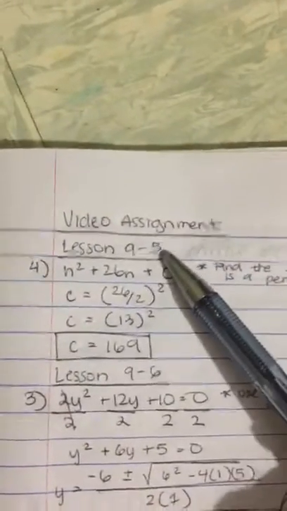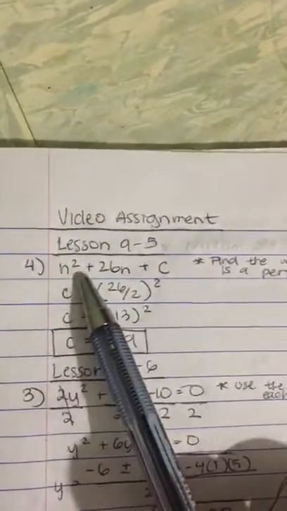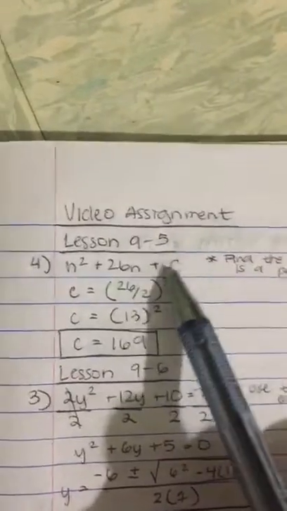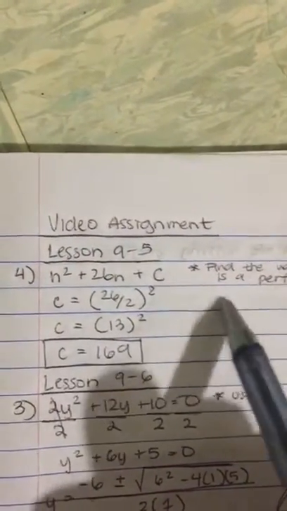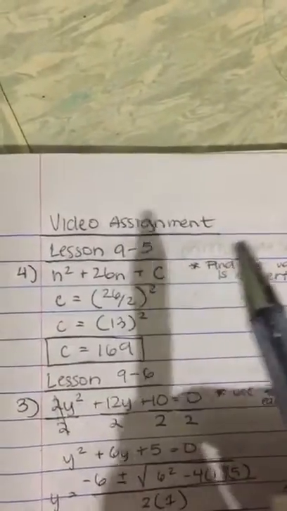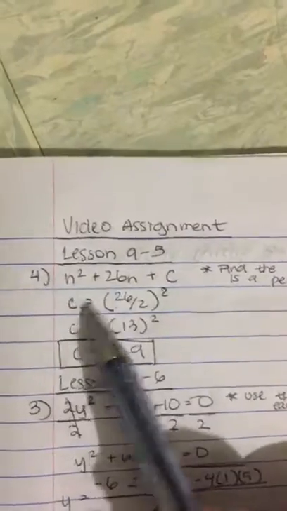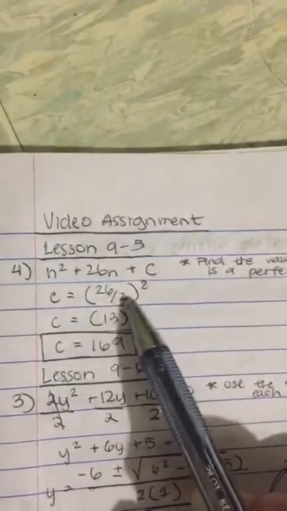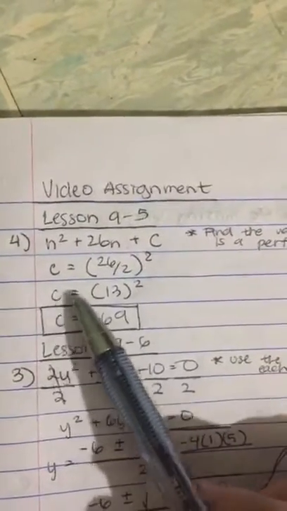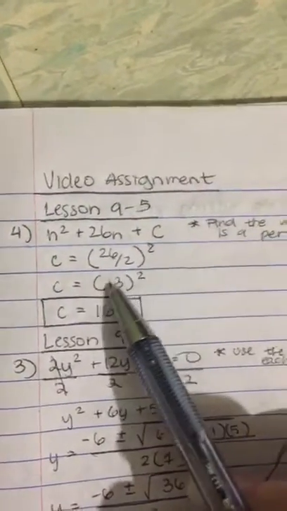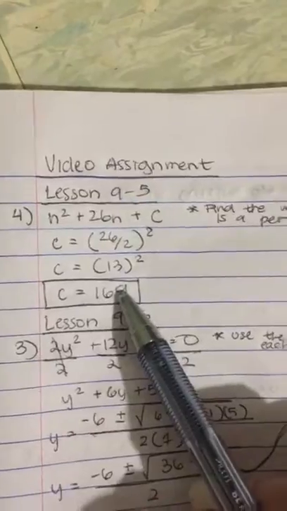For lesson 9-5, I decided to do number 4, which is n squared plus 26n plus c, and it said to find the value of c such that each expression is a perfect trinomial. So this being a perfect trinomial, we have to find c. So I got c is equal to 26 over 2 squared. Solving this, I get c is equal to 13 squared, and squaring 13, I get c is equal to 169.